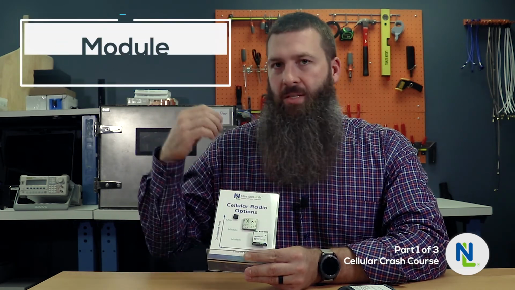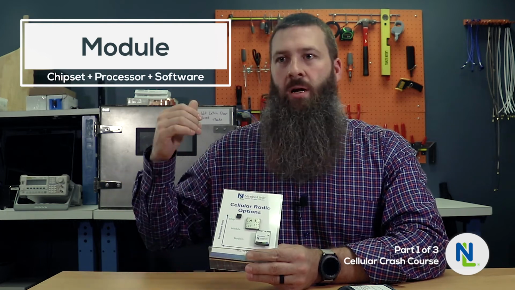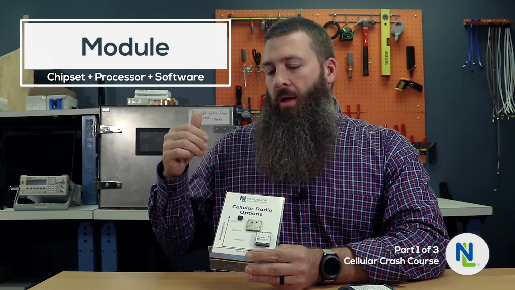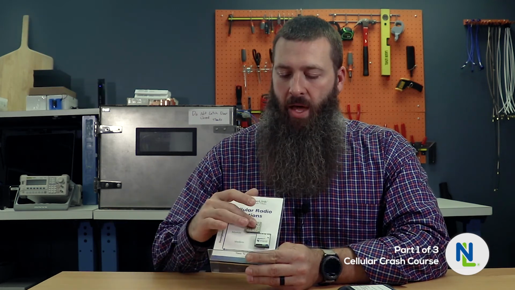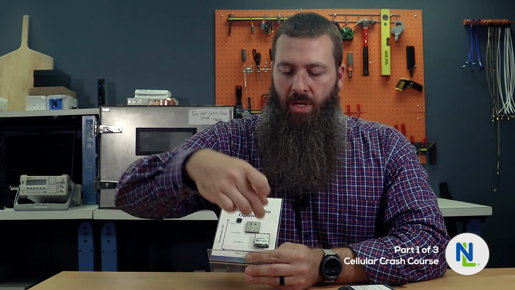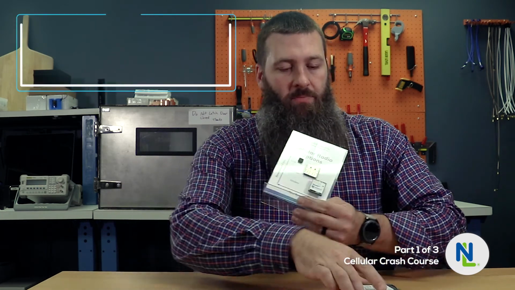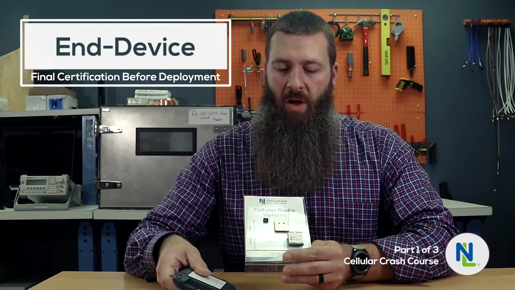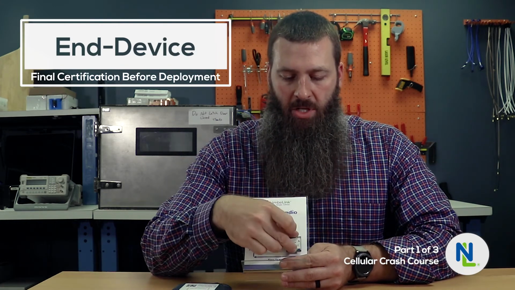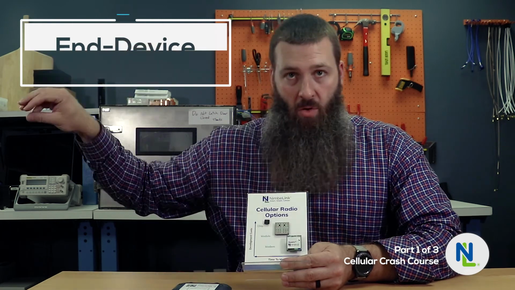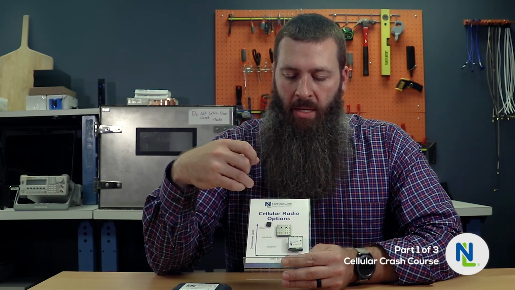That module adds an applications processor, maybe a GNSS radio, maybe a software layer that provides special AT commands and special functions and network stacks and stuff like that. And then that module then goes into an end device. It could be straight into an end device, or it could be something like a NimbeLink Skywire modem, which is the end device that you can then put in your final device design if you want.